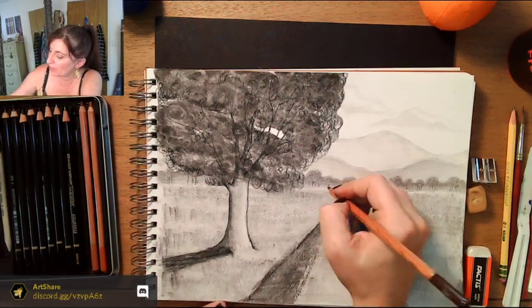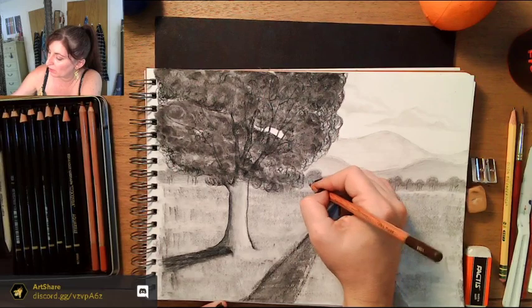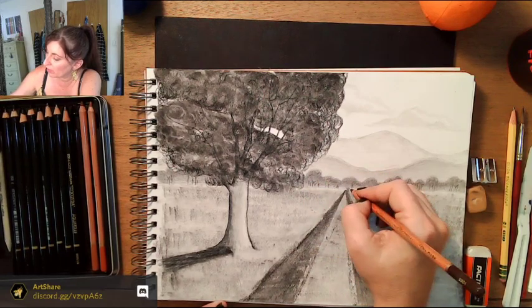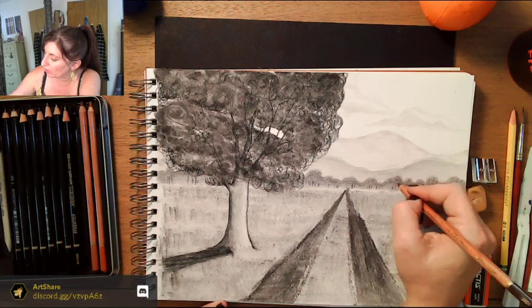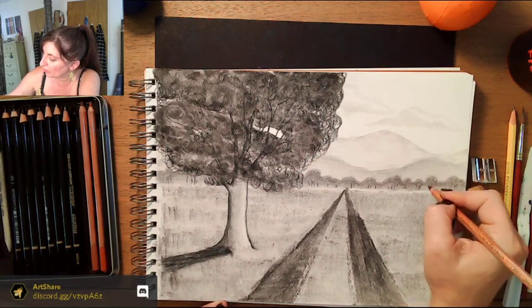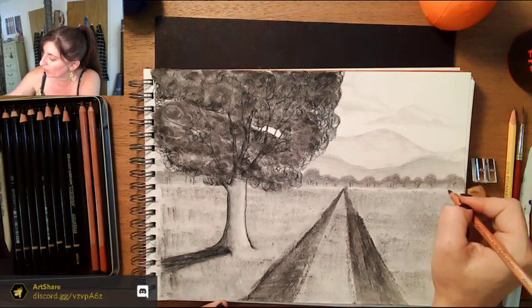So for the Sepia Dark, we're just gonna come in and put just some little tree trunks in the background like we did before. We're just adding some more in there, but now we're doing it with the brown. It just gives another layer of information.